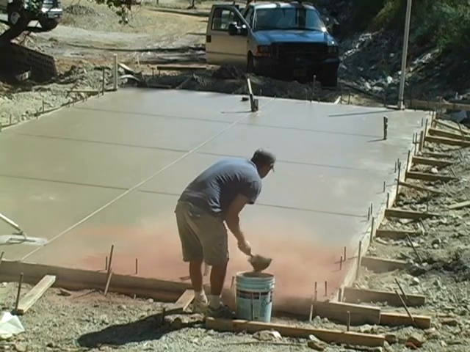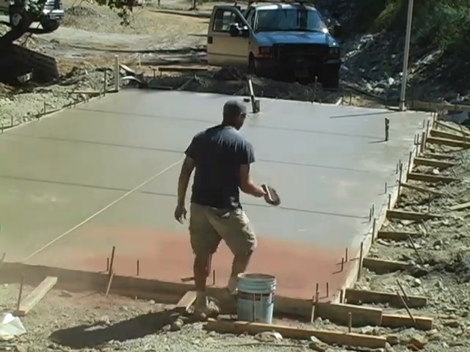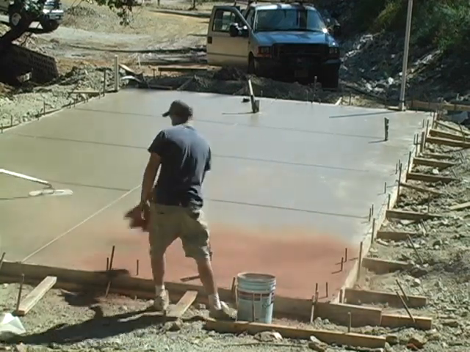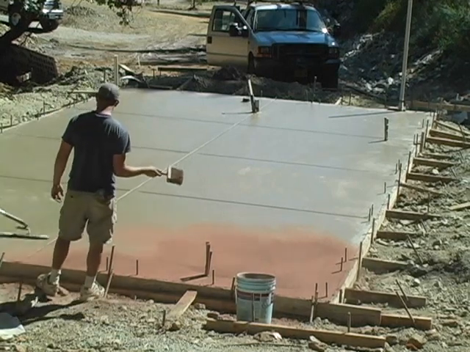So here you can see we're broadcasting the color on top of the concrete. Now this is the second color we're using. As I said earlier, we have one color already in the concrete mix. So you see, you just kind of toss it out. We're using a heavy brush and just slide it out across the surface.